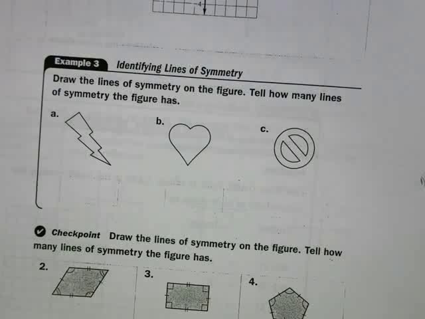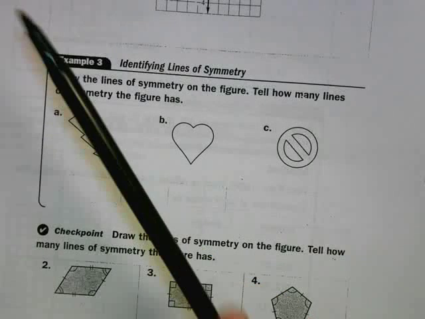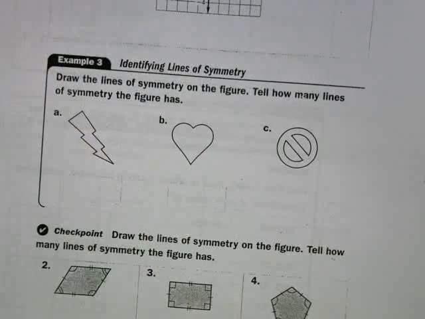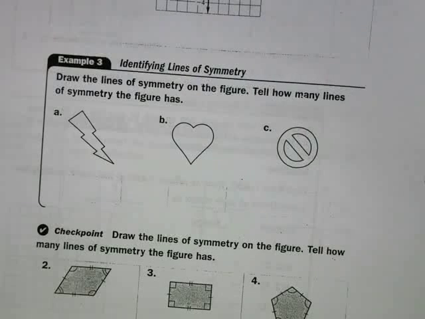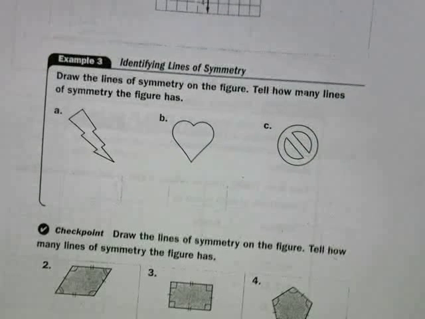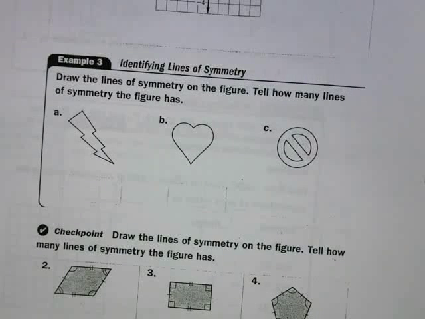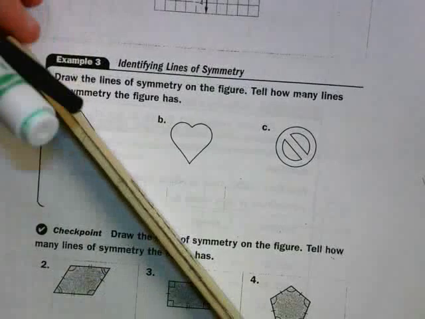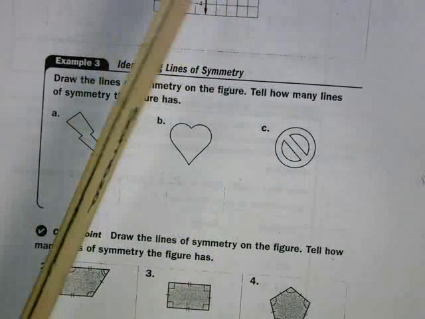The other thing you can do is you can get a ruler and just use the edge of a ruler, especially those clear ones, because then you can see on either side. Even my ruler is a little thick. But there's really no way I'm going to be able to cut this guy so that it's the same on either side and I can fold it up. So we would say there are no lines of symmetry.